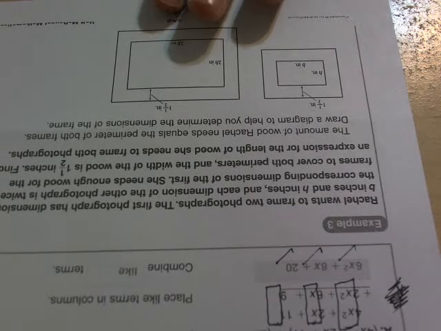All right, here's number 3. It says Rachel wants to frame 2 photographs. The first photograph has dimensions of B and H, and each dimension of the other photograph is twice the corresponding dimensions of the first. She needs enough wood for the frames to cover both perimeters, and the width of the wood is 1.5 inches. Find an expression for the length of the wood she needs to frame both photographs.